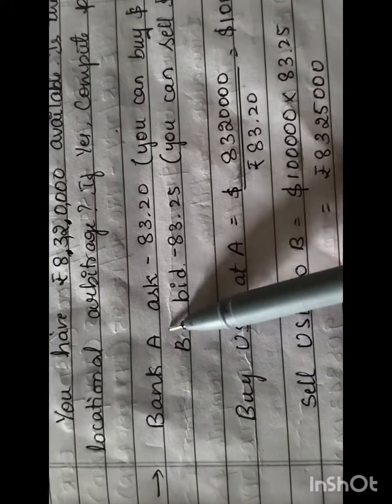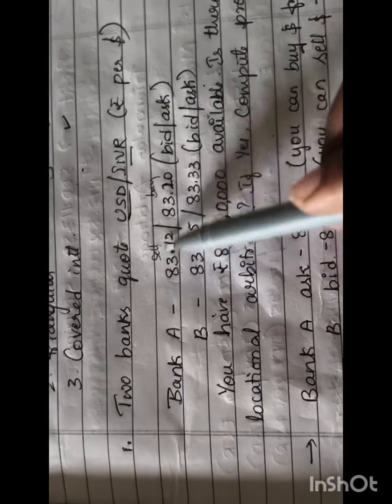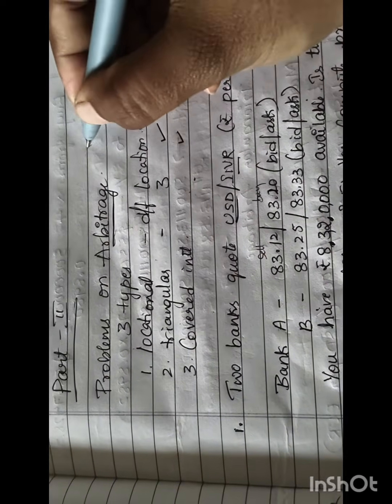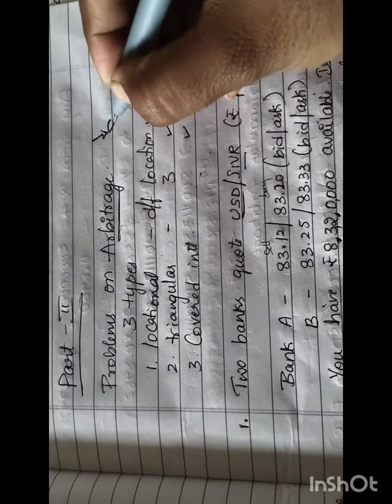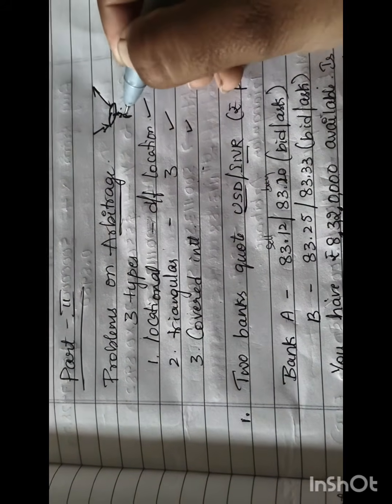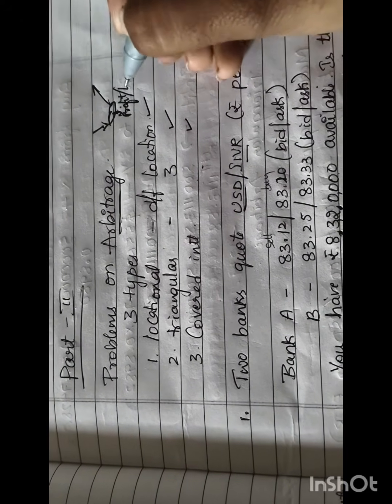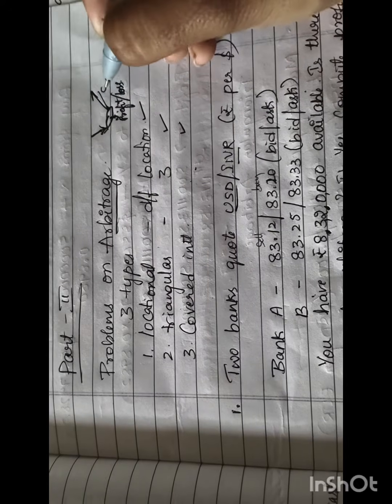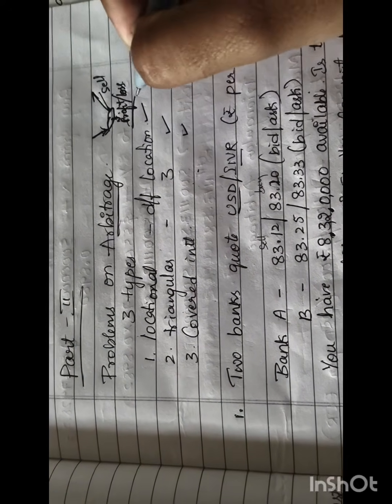The arbitrage lies where we buy from somewhere and sell to somebody else, and earn a profit or loss. That is what arbitrage is: he buys from somewhere, sells to somebody, and makes a profit.